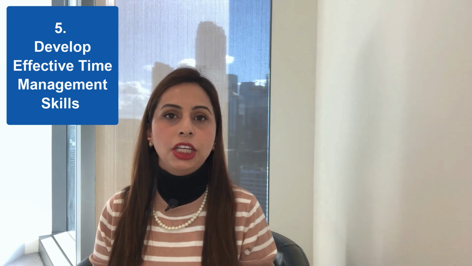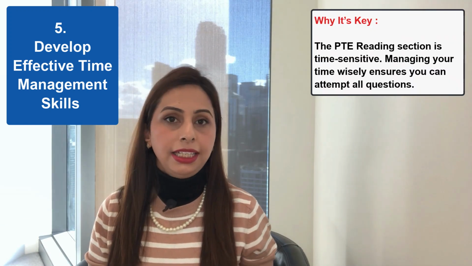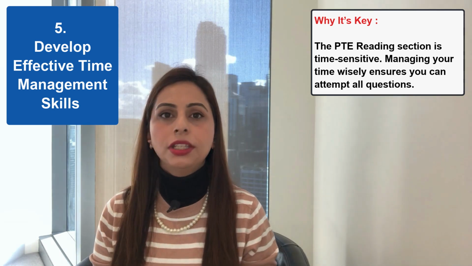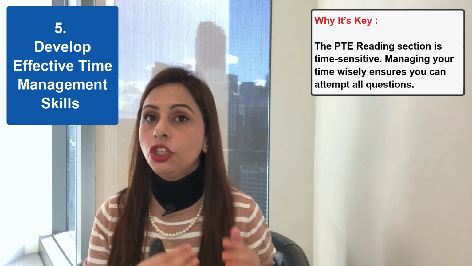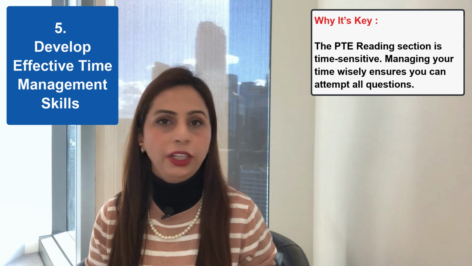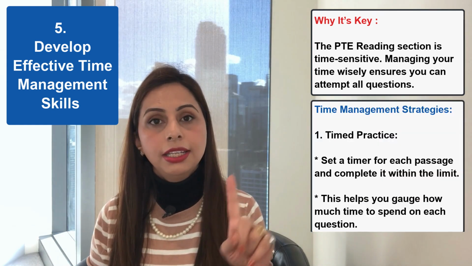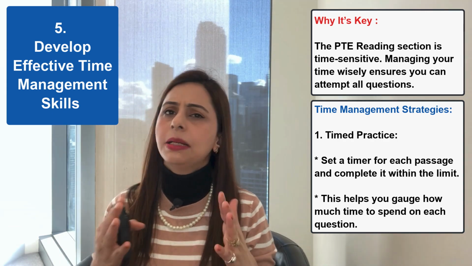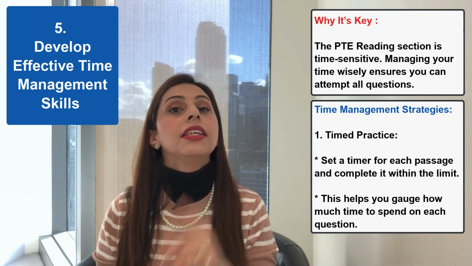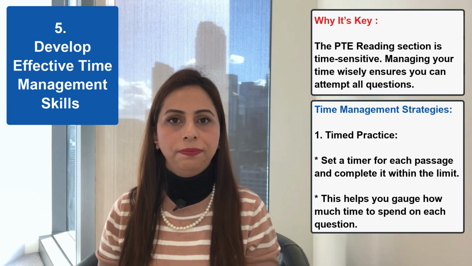Number 5 is develop effective time management skills. Do you want to know why it's key? The PTE reading section is time sensitive. So managing your time wisely ensures you can attempt all questions. Time management strategies will be, number 1 is timed practice. Set a timer for each passage and complete it within the limit. This helps you gauge how much time is spent on each question.